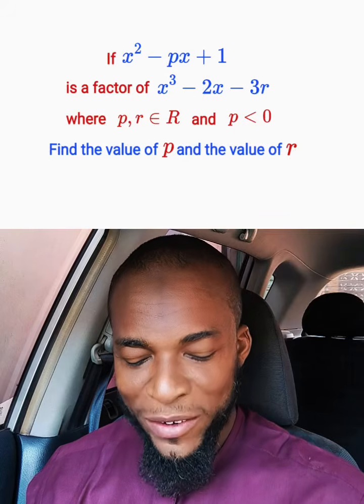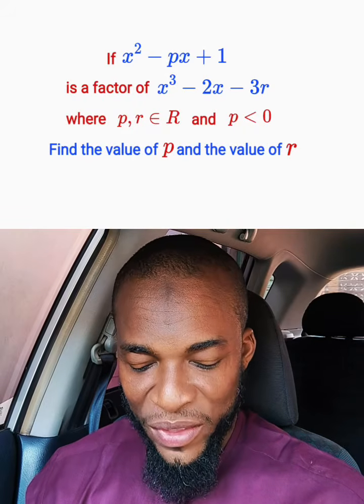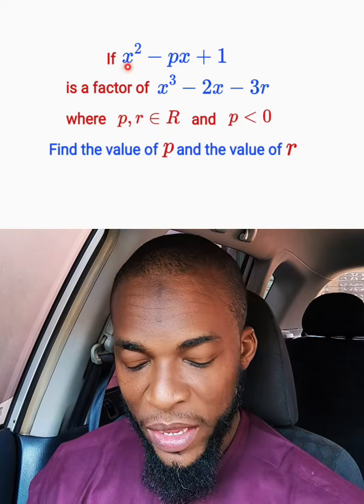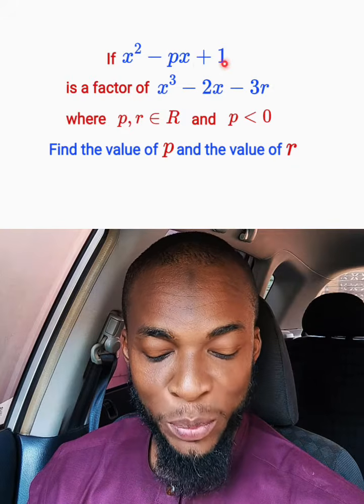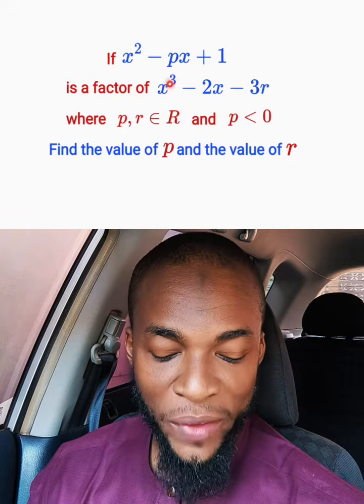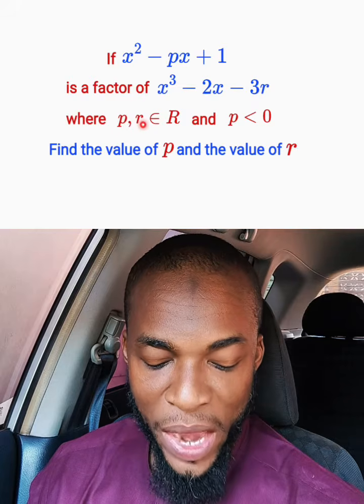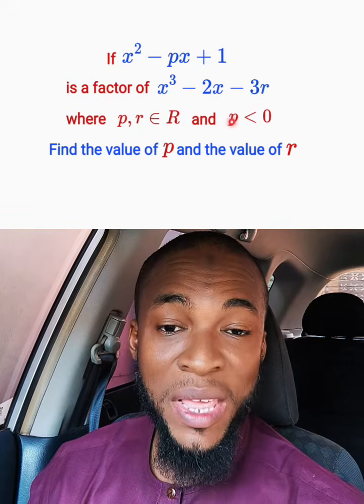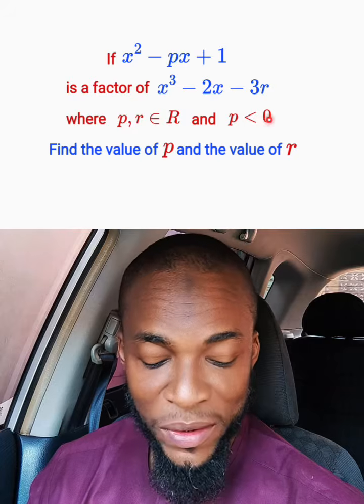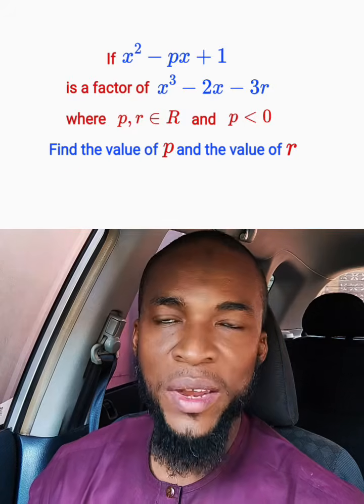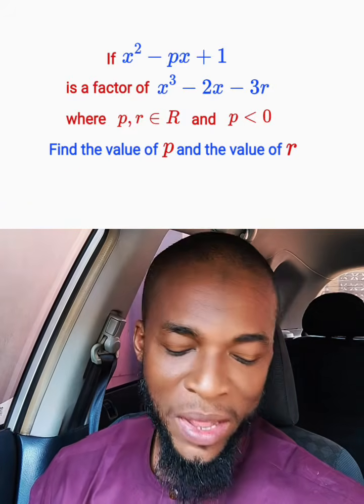Hello everyone, let us provide a solution to this interesting question. The question reads: if x² − px + 1 is a factor of x³ − 2x − 3r, where p and r are real numbers and p is negative, which implies it is less than 0, we are asked to find the value of p and the value of r.